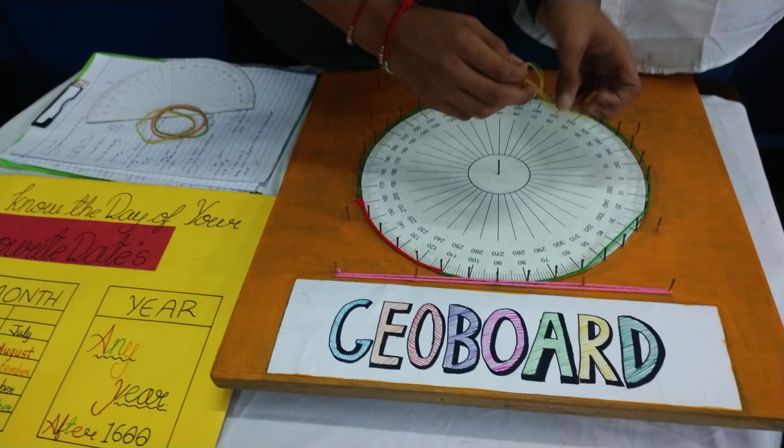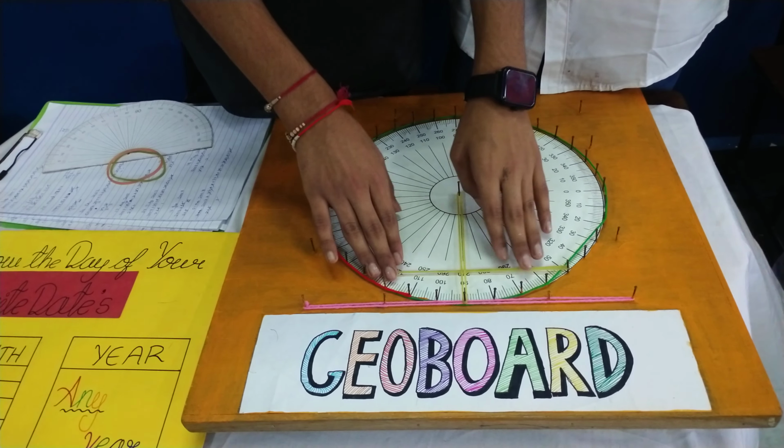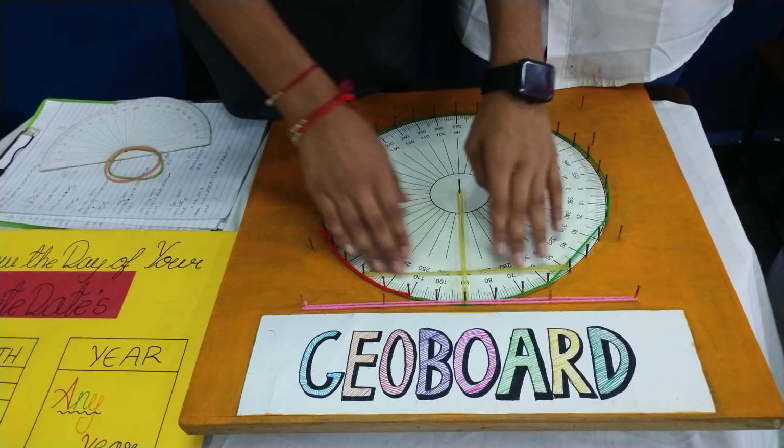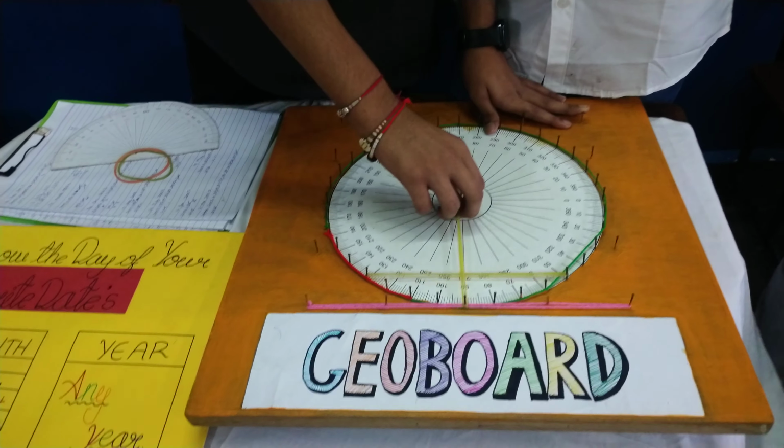Now let's learn something new about the circle. For that I have drawn a chord here. Now I am drawing a perpendicular line from the center to the chord. What are perpendicular lines? The lines which intersect each other at a right angle are called perpendicular lines. So what is the benefit of drawing a perpendicular line on the chord? It divides the chord into two equal parts, which means this part and this part of the chord are equal to each other. And by using this information, the length of the chord and the distance of the chord from the center, we can find the radius of the circle.